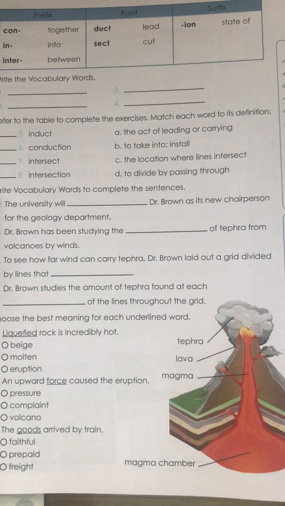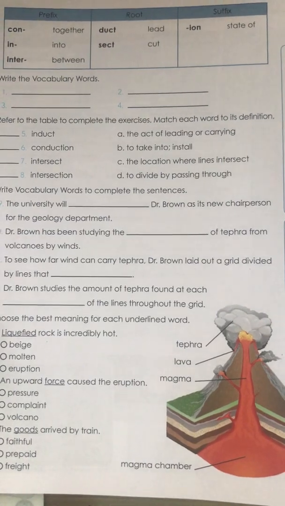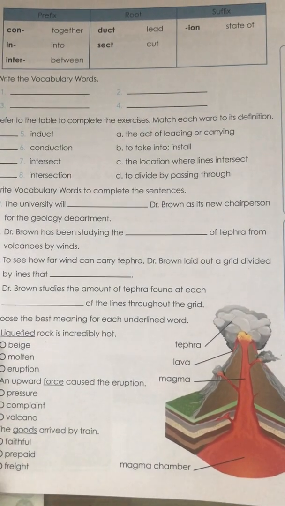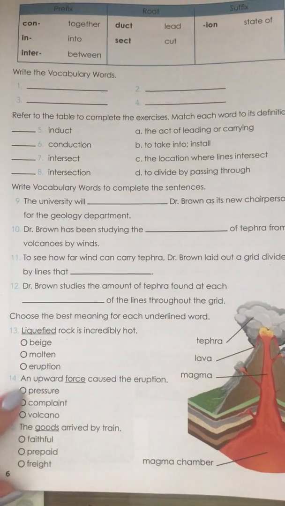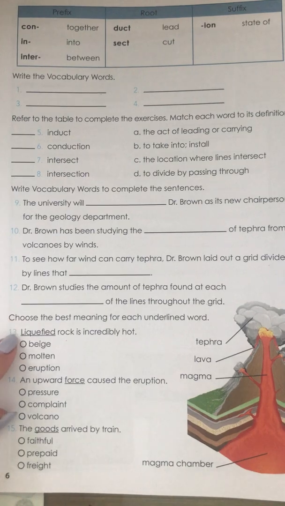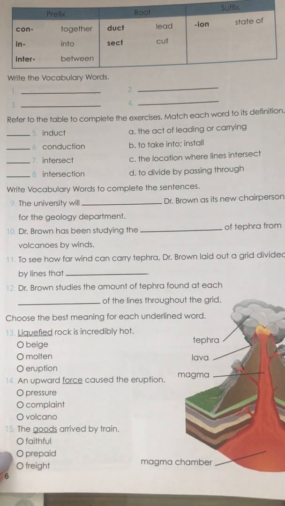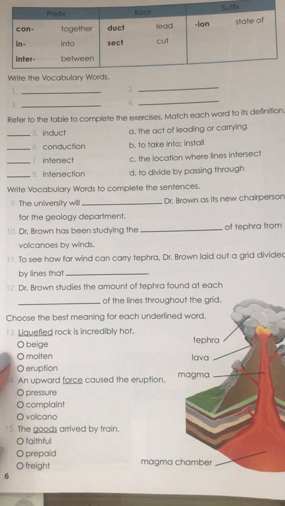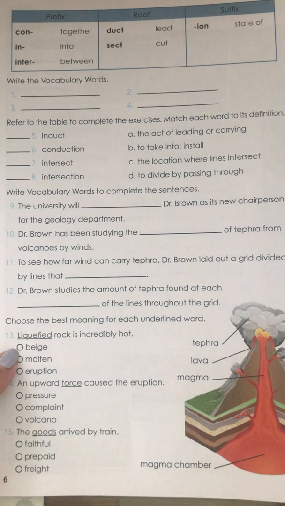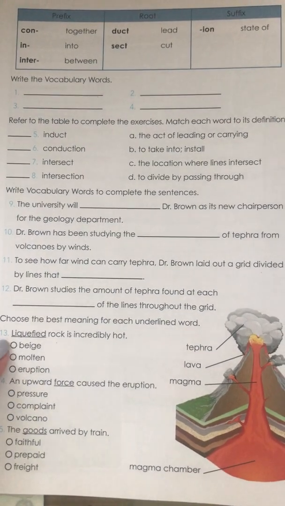You're going to use one of the four vocabulary words to fill in these sentences, and then you're going to use multiple choice here, and you're going to choose the best meaning for the underlined word. So read the complete sentence, but focus on the underlined word, and then bubble in the word that means the same or almost the same as the underlined word.